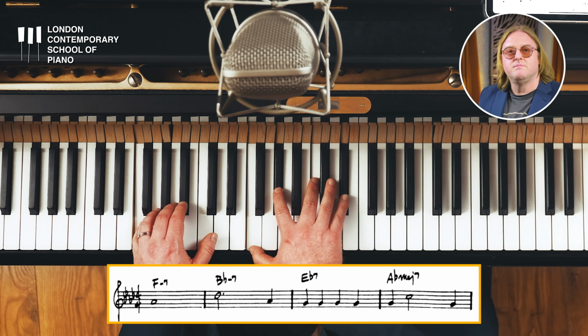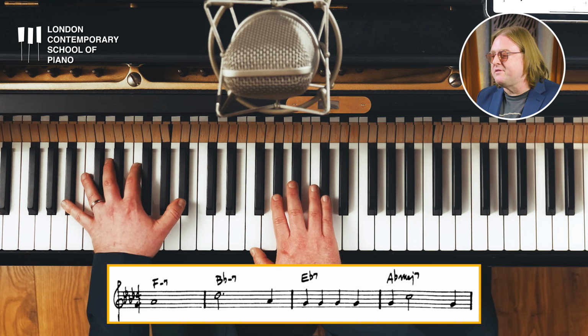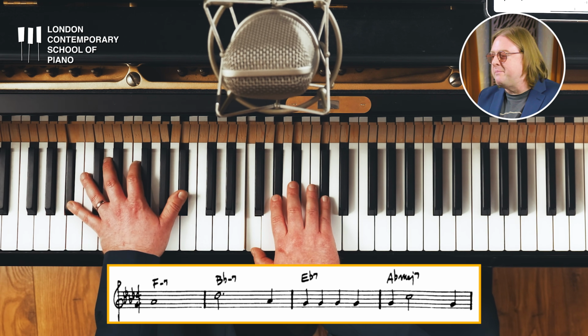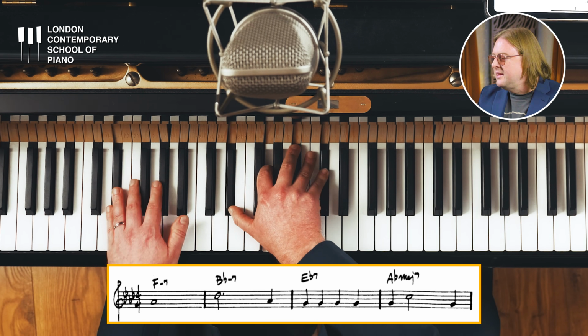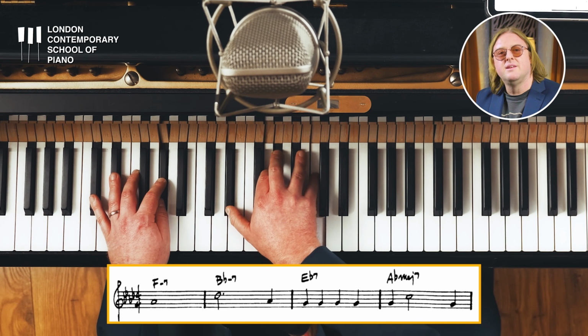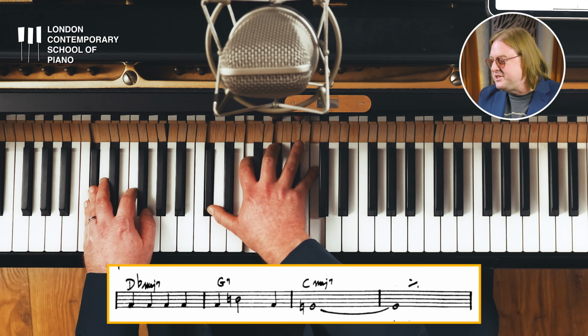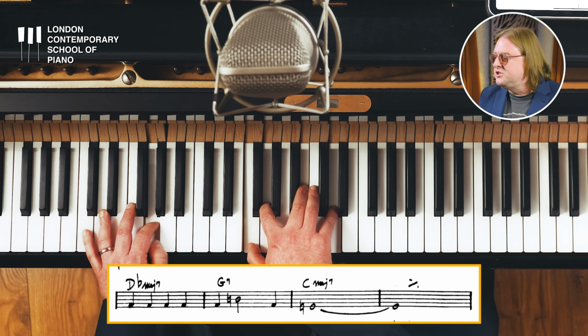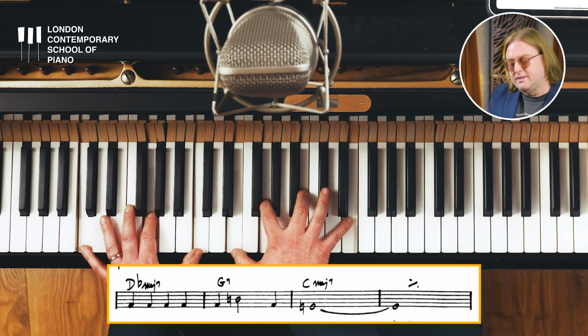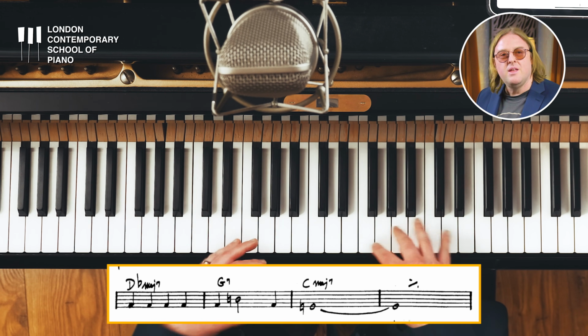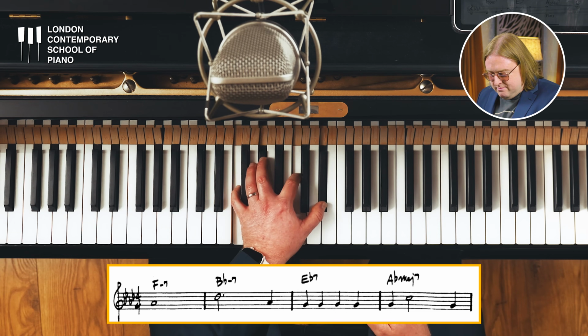We've got this: F minor 7, B flat minor 7, E flat 7, A flat major 7, D flat major 7, G7, C major 7. So these chords that we just played belong very much to an F minor realm. So let's analyze these first 8 bars as F minor.